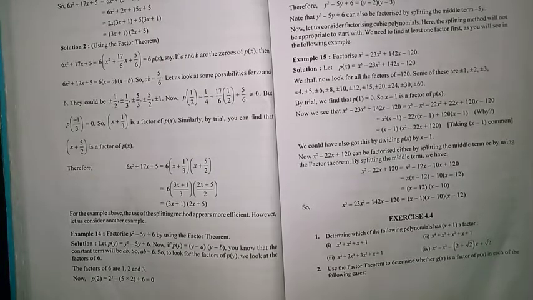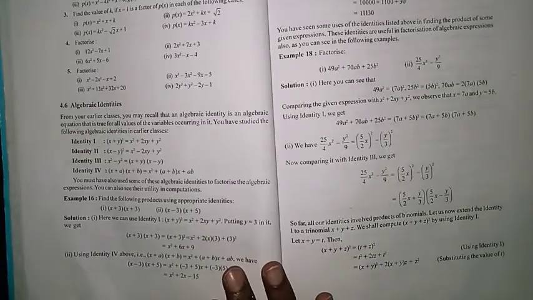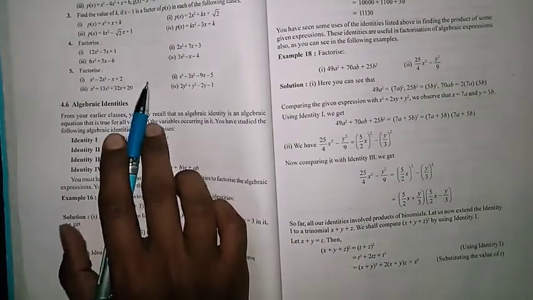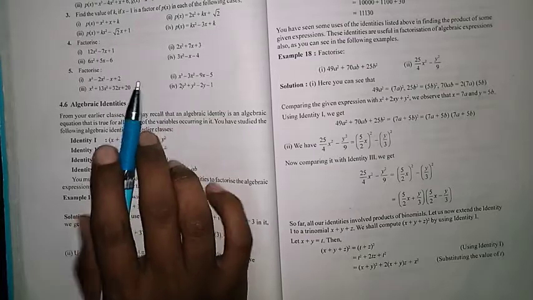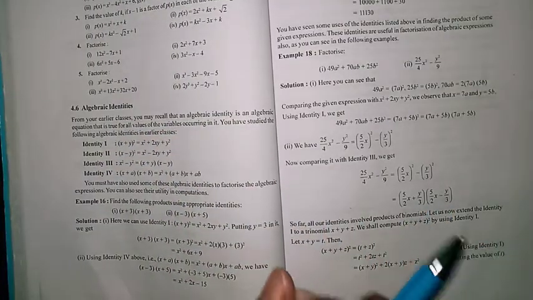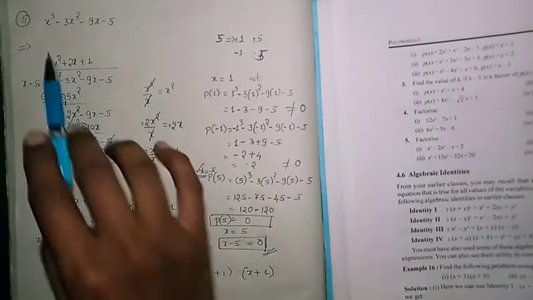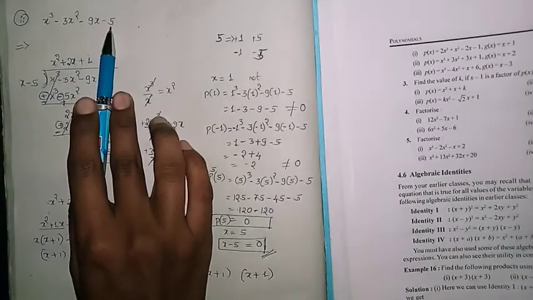As you know, in the previous class we discussed exercise 4.4. Up to the 5th problem, we solved two problems. Here there is one correction in the second problem. Just check it and make the corrections, okay? Here you can observe x cube 3x square minus 9x minus 5.